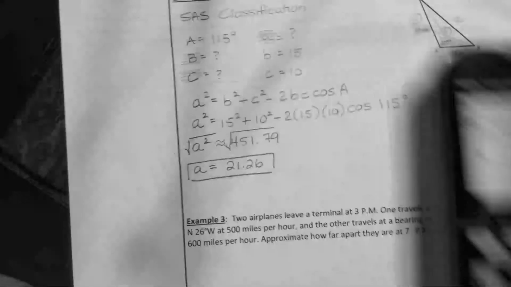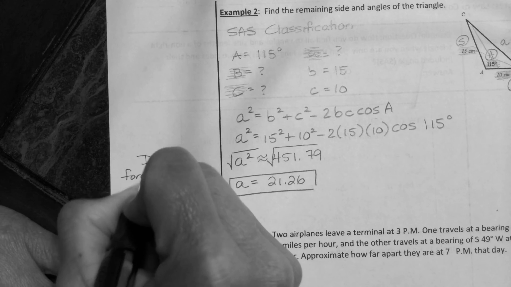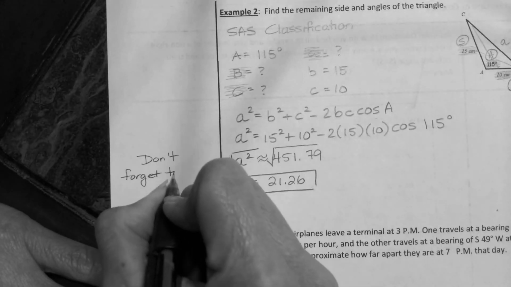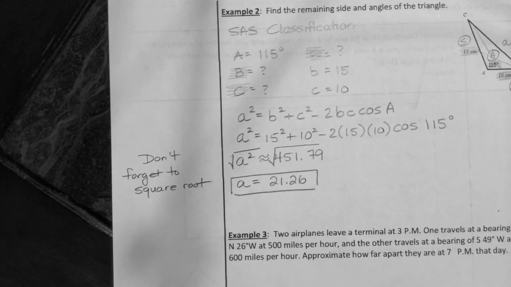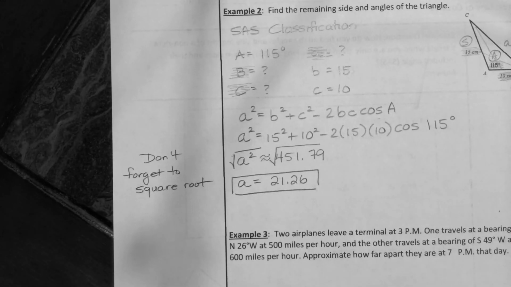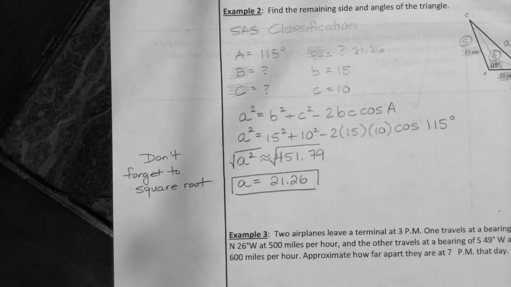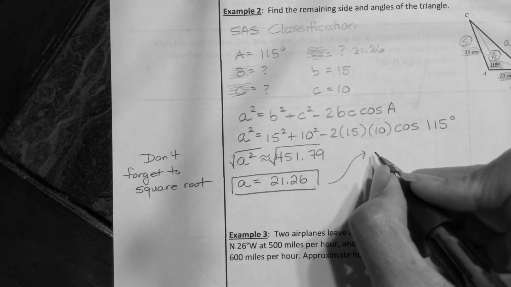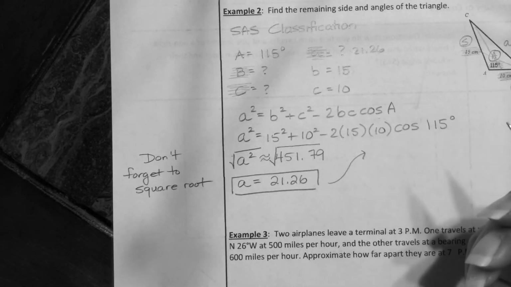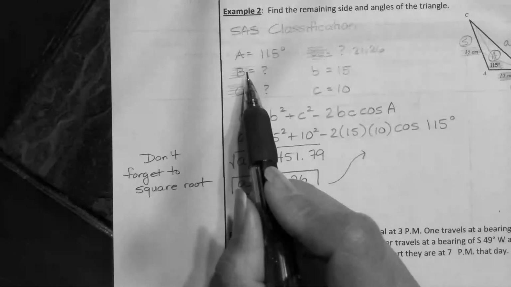Okay, so over here, make a note. Don't forget to square root. Okay, always square root on that last step. So now that I have my little a as 21.26, I have a pair of sides that I can use law of sines with. So I'm going to come over here so that I can find angle B. Or, you know what, since you guys have been doing law of sines so much, let's practice with law of cosines. I need to look for angle B, okay?